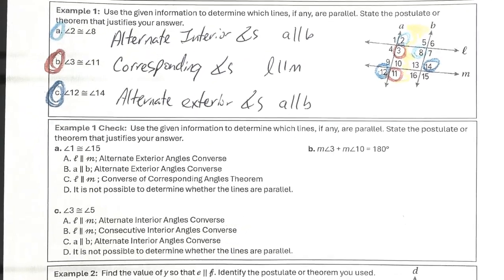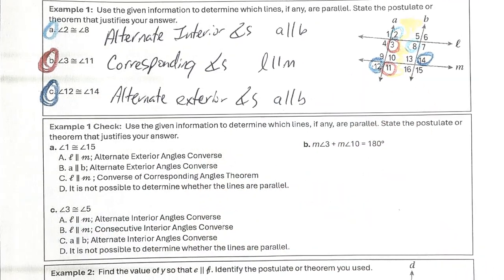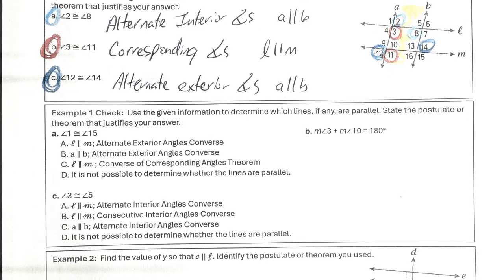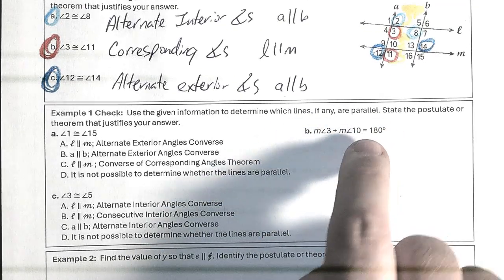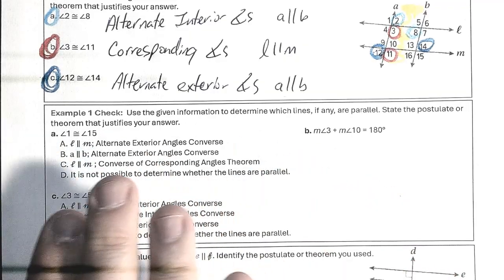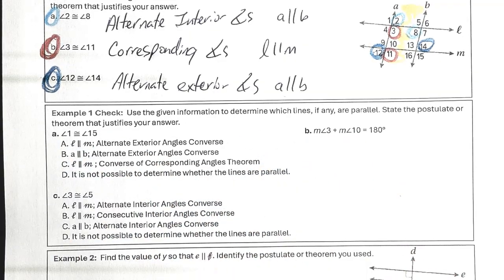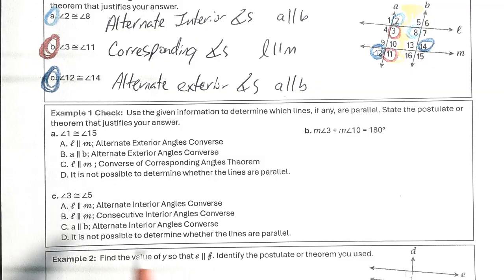All right, example 1 check. So you're going to use this up here for these. So I'm gonna help you with B because B comes from here. You have your choices underneath, but B goes with these choices that are under C. So for A and C, you'll use these choices.